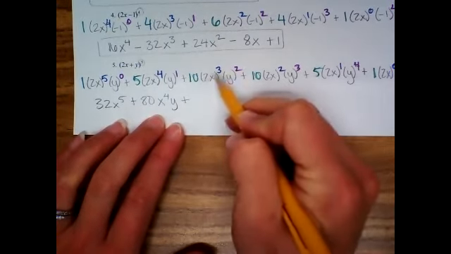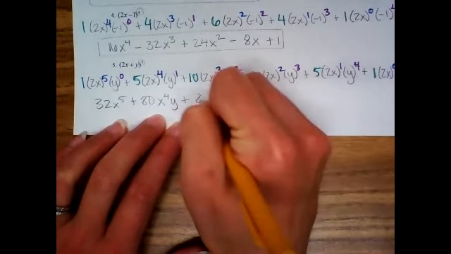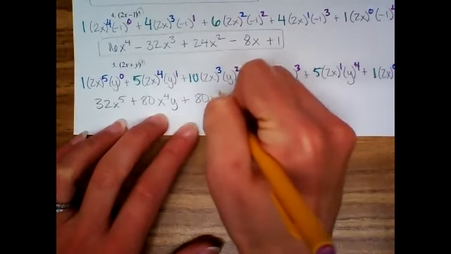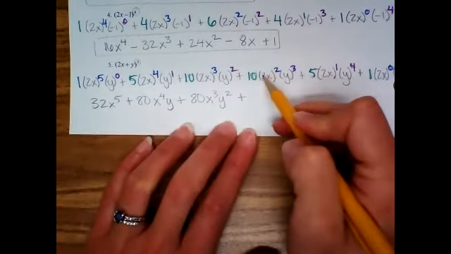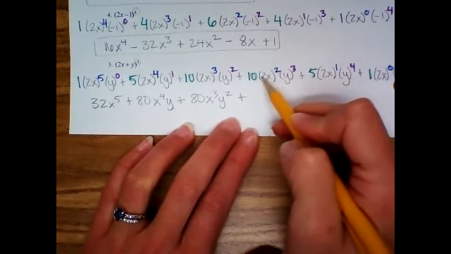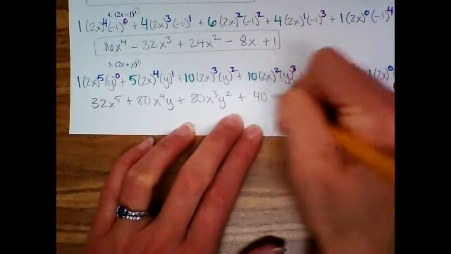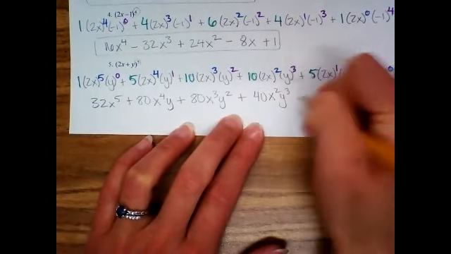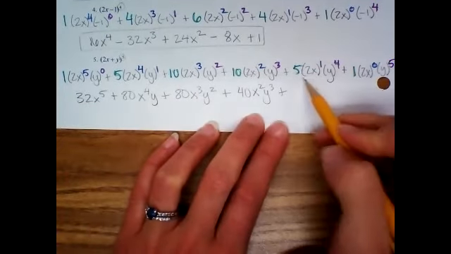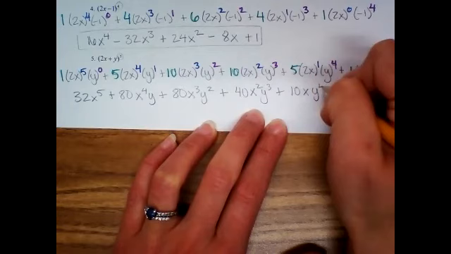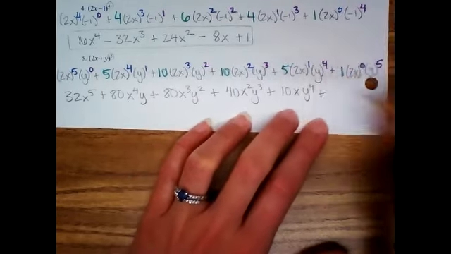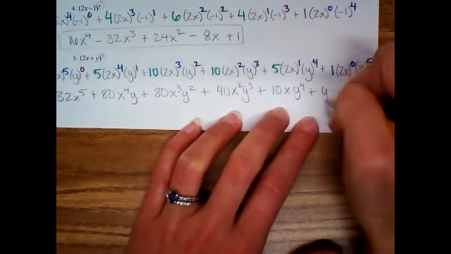All right, 2 cubed is 8, times 10 is 80. So 80x to the third, y to the second, plus 2 squared is 4, times 10 is 40. So 40x squared, y to the third. Here we just have 5 times 2 is 10, so 10x, y to the fourth. And then the last one is just y to the fifth.